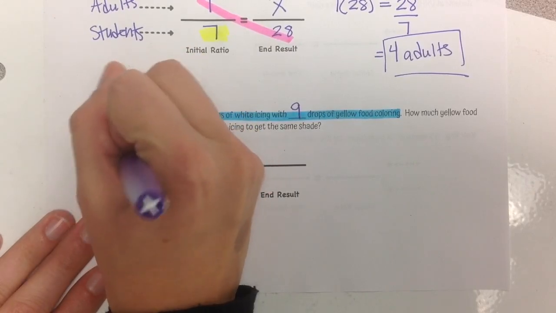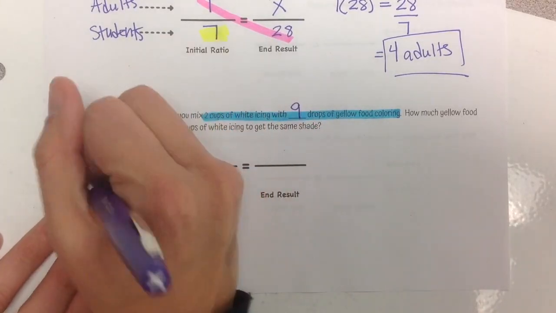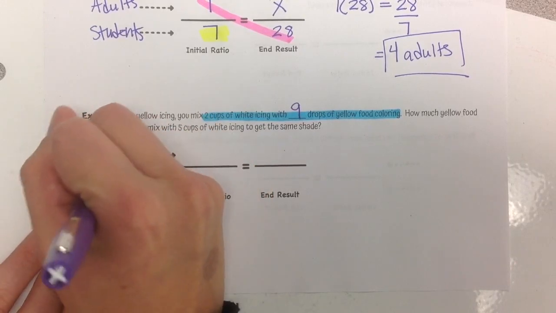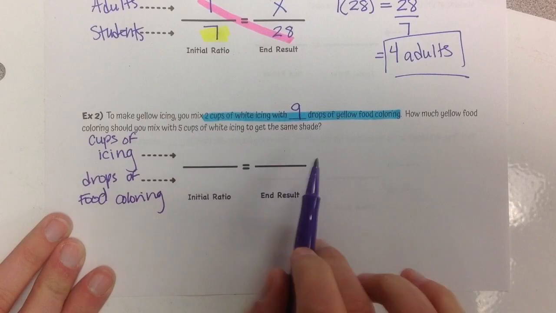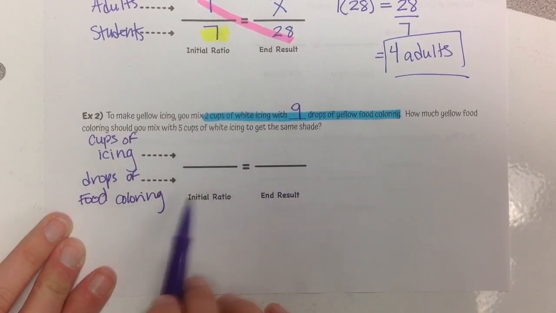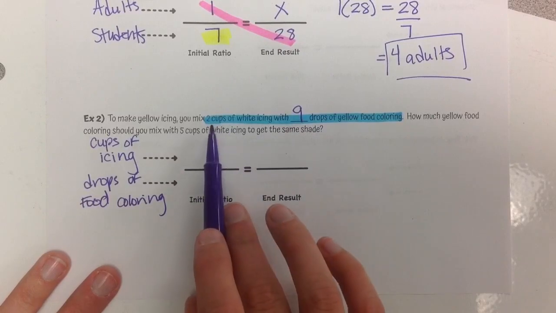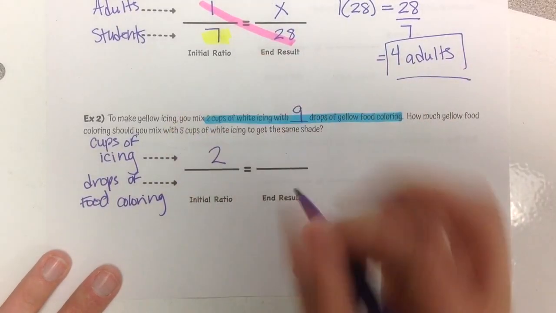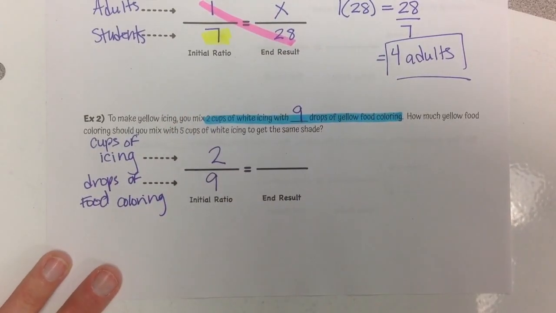I'm going to put that on top. And then the other unit that we're talking about is food coloring. Drops of food coloring. Now again, anything related to icing now needs to go on top. Anything related to food color needs to go on the bottom. So the first two numbers that are given are 2 cups of white icing, 9 drops of food coloring. So the 2 cups of icing goes on top. The 9 drops of food coloring goes on the bottom.